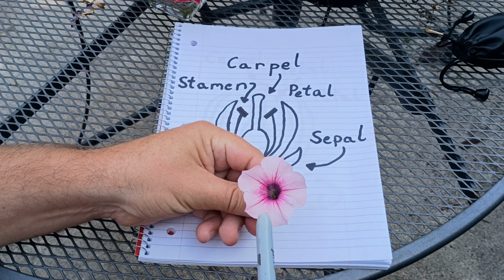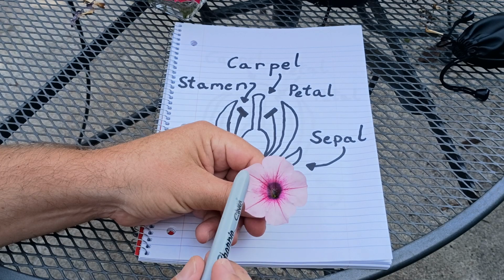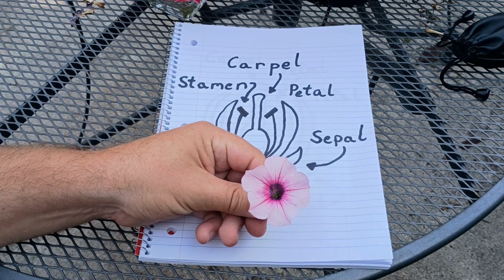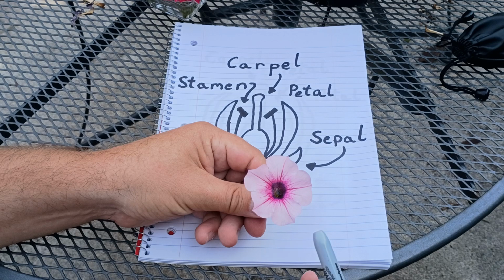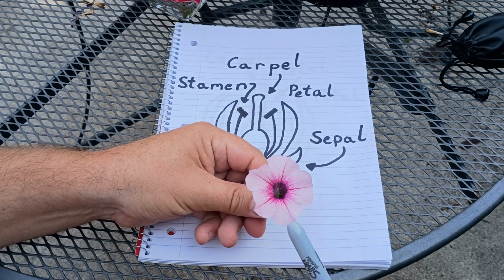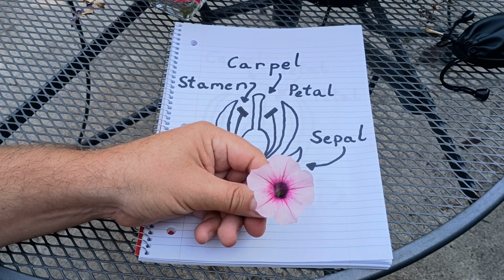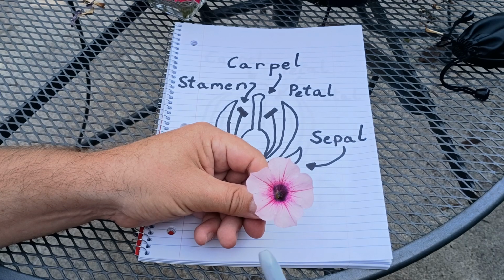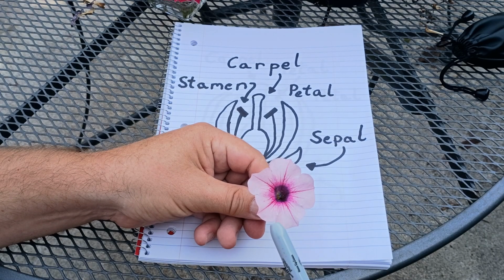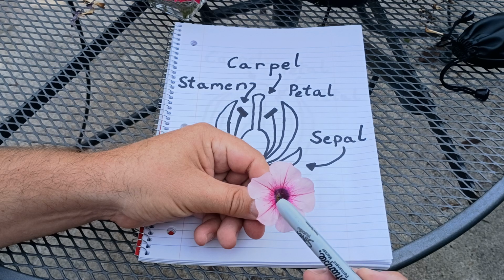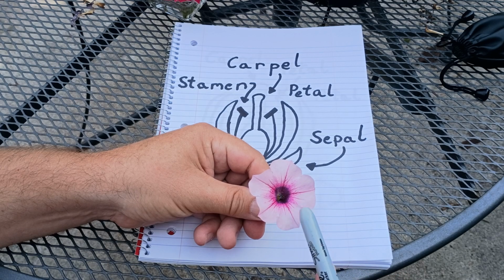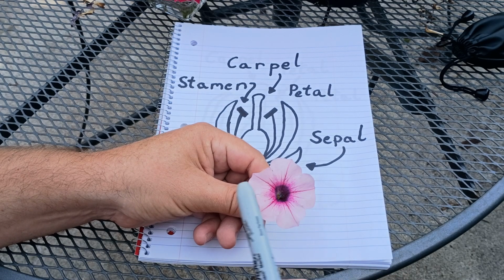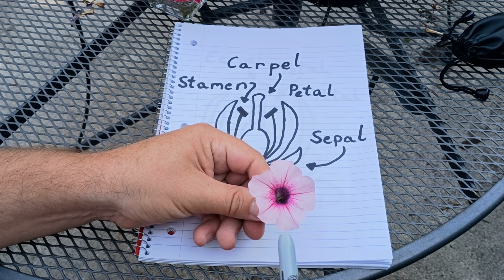So on petunias, you have 1, 2, 3, 4, 5 petals. It's a 5-petal arrangement. That's one of the ways that we know that this is in the nightshade family, is a 5-petal arrangement. Now, at some point in time, these petals did fuse together. So instead of having a separation between these petals, they just fused together. So there was a mutation at one point in time that led to that.